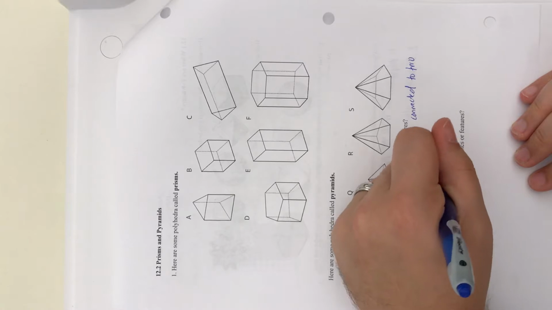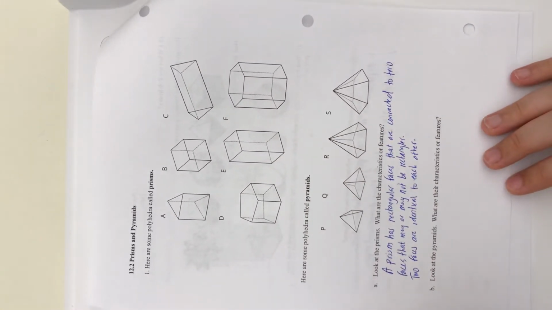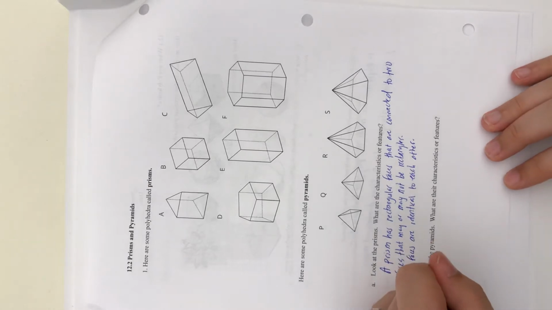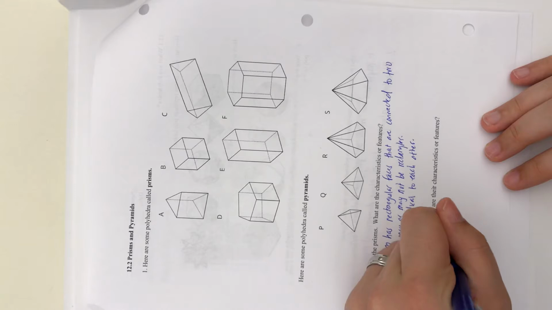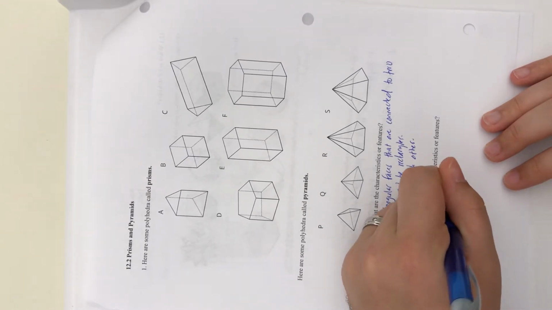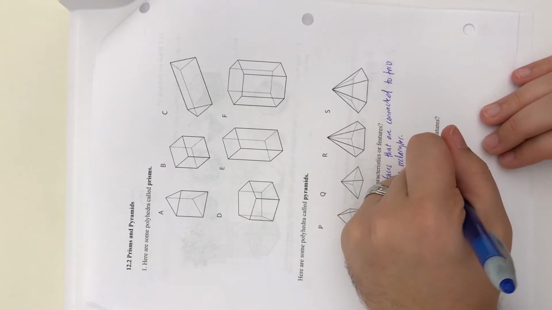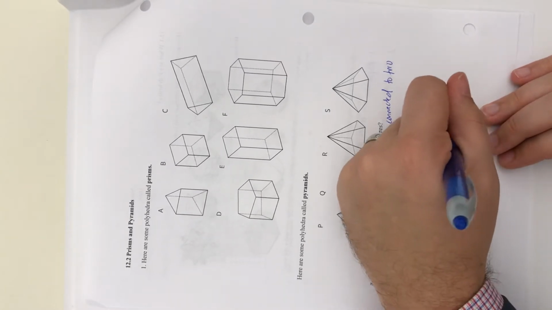For a pyramid, it has a special face called the base.